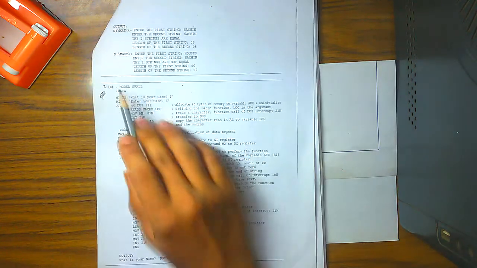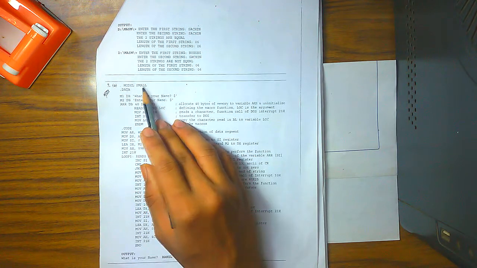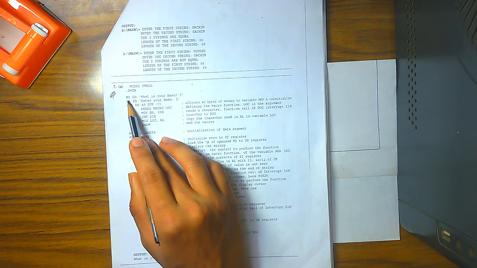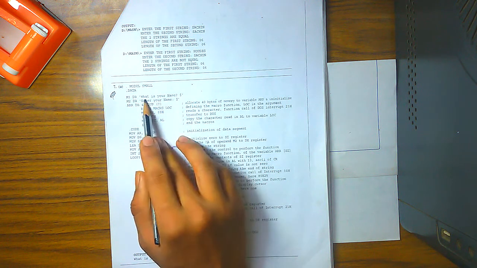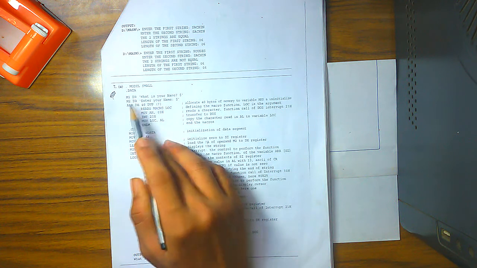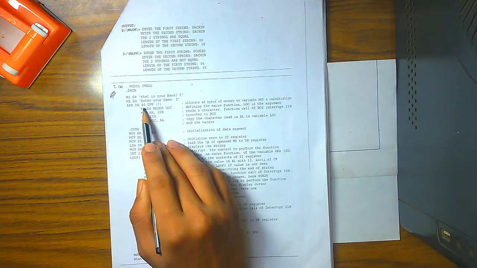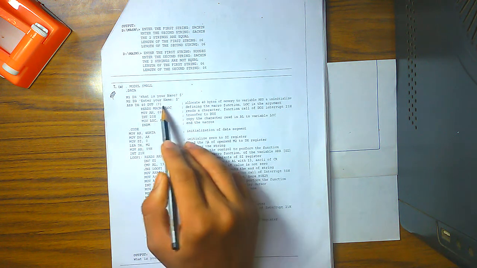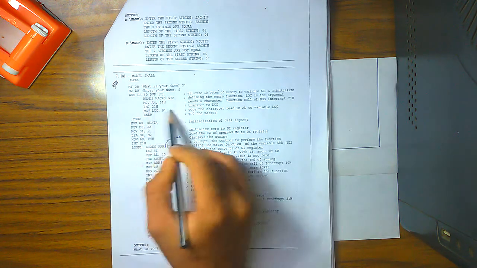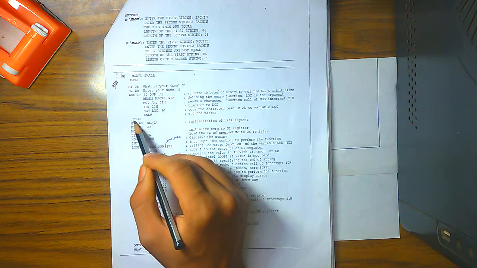Initially the program starts with .MODEL SMALL, then .DATA, which contains the data. The data is message 1 and message 2, which have "What is your name" and "Enter your name". We are going to initialize one array, which contains 40 locations and is DUP'd with question marks. Then we are going to write the macro program before the code segment itself.